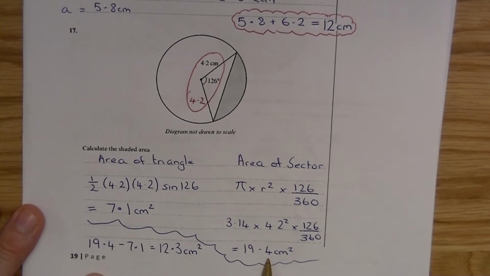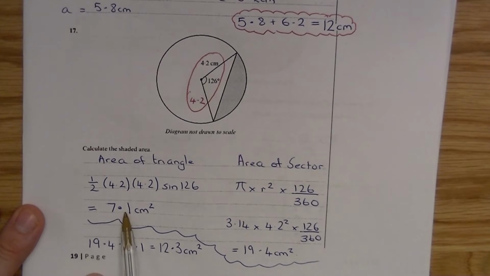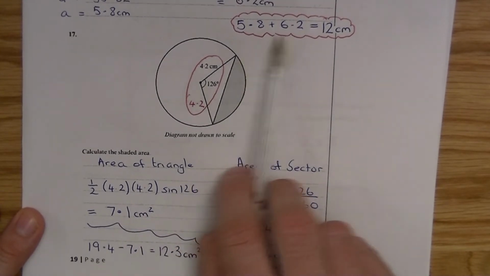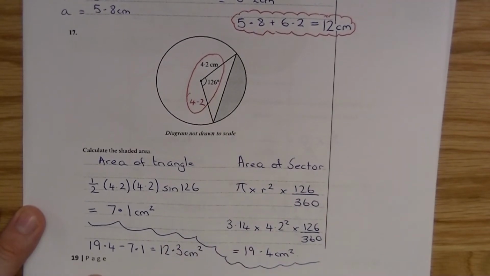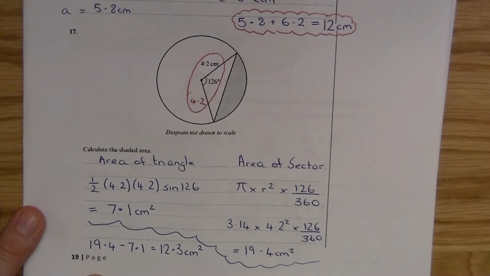So area of the full sector, that, area of just the triangle, that, and this time I'm not adding them together like I was in the top question. I'm taking that away from that. And my answer is 12.3, and we're talking about area, so centimetres squared. Okay, next.